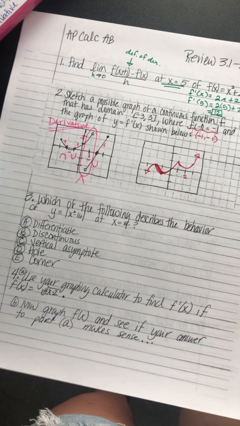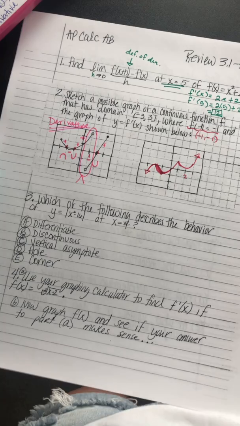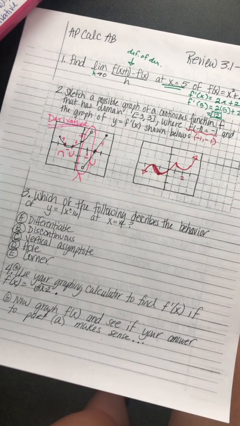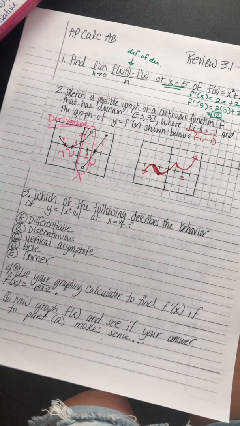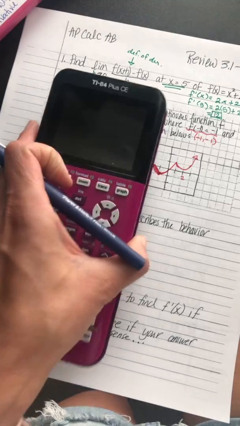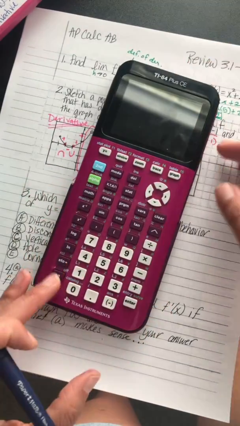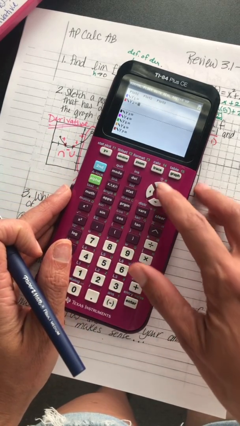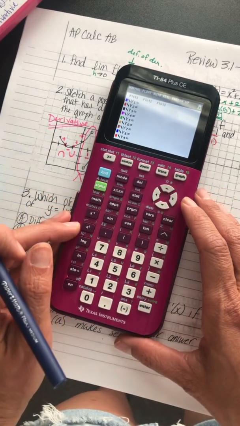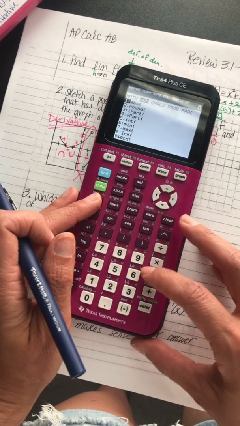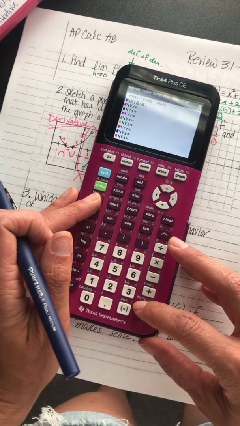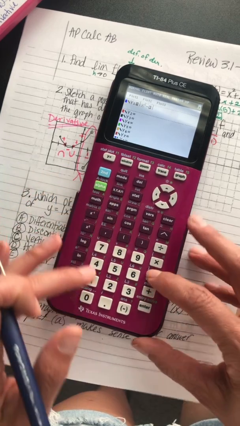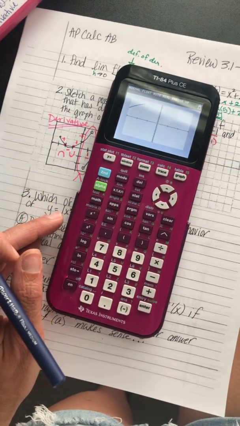Number 3, which of the following describes the behavior of y equals the absolute value of x squared minus 16 at x equals 4? Okay, so this is where we have to take it to our graphing calculator. So let me see. Y equals, I need the absolute value, so math, scroll over to num 1 for absolute value, x squared minus 16, and graph.